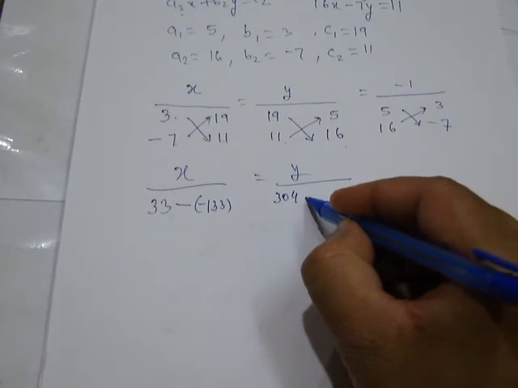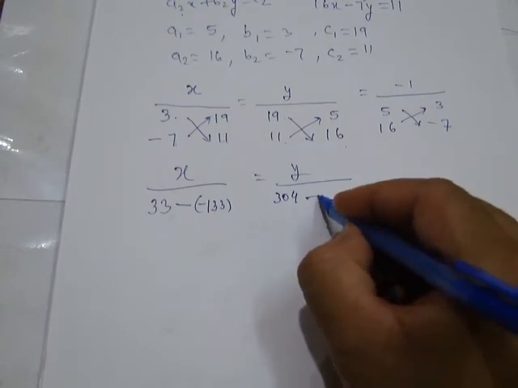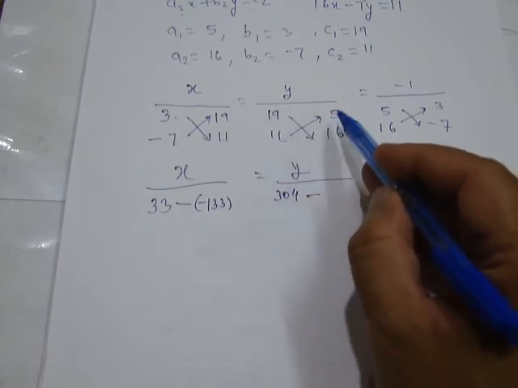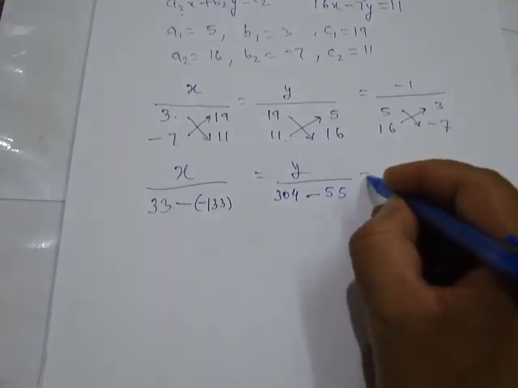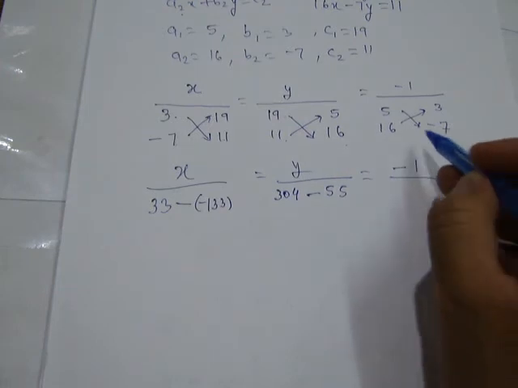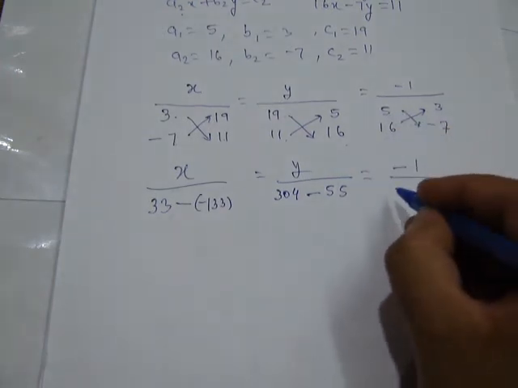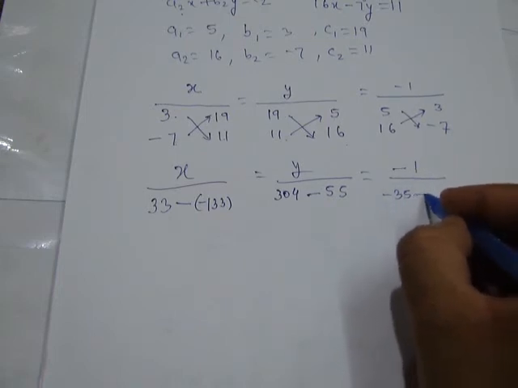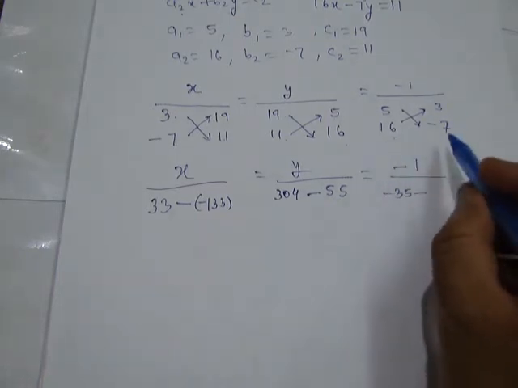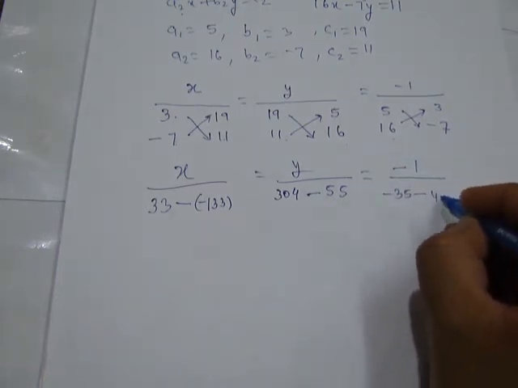Then the sign minus, then 11 and 5, so 11 fives are 55. Then minus, we multiply 5 into -7, which is -35, and minus sign, then 16 into 3 is 48.